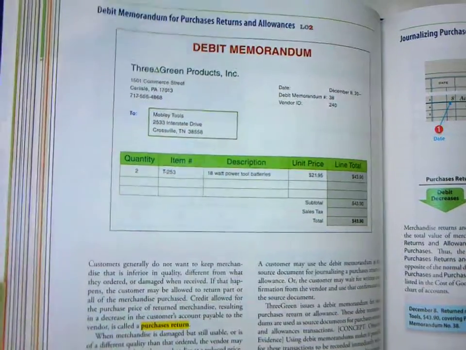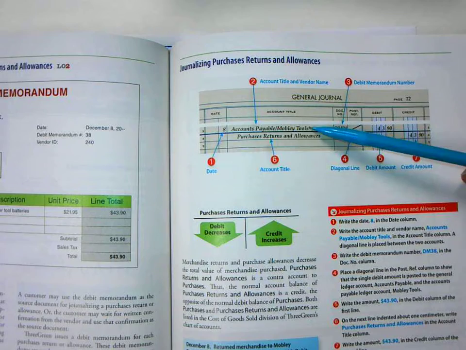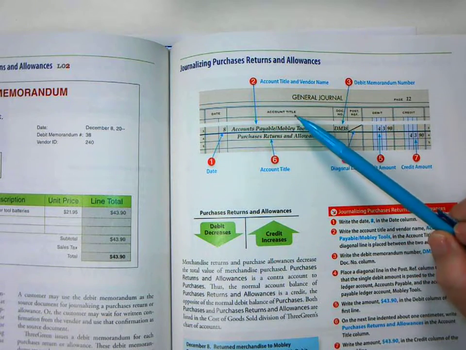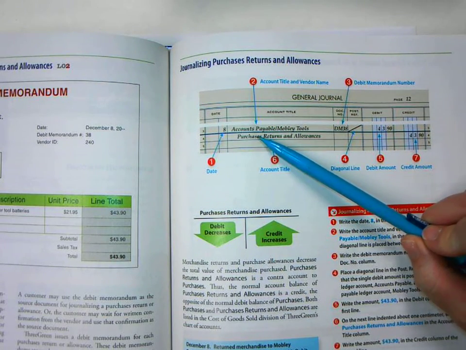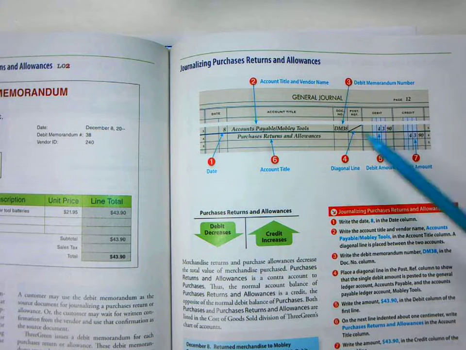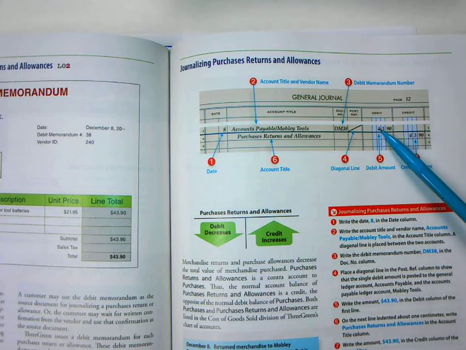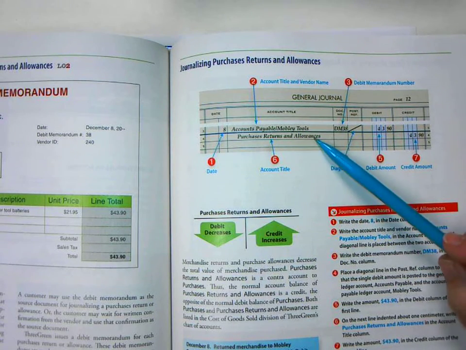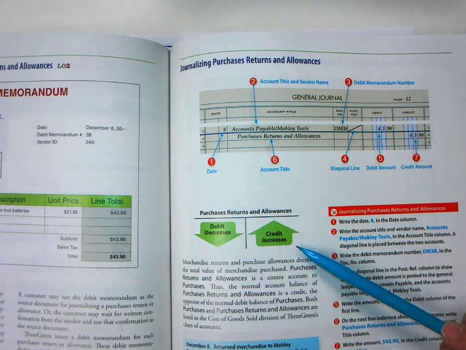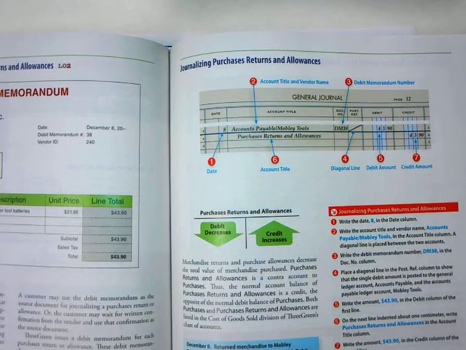So the transaction will look like this. Again, it's in the general journal. We're going to not owe Mobley Tools as much, okay? So we're going to decrease our accounts payable with a debit. Normal balance is a credit, right? And then we also want to hit our subledger for Mobley Tools. Make sure we adjust that one as well. And then purchase returns and allowances, again, has a normal balance of a credit, and we'll put that in there as a credit for that account.